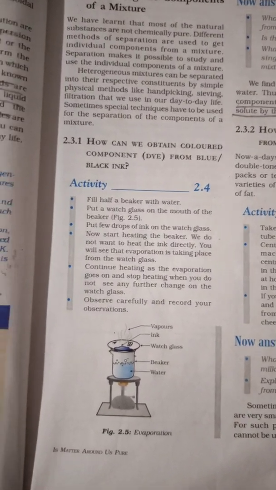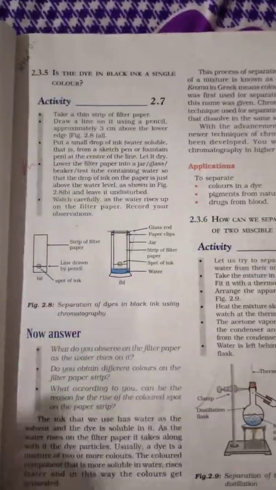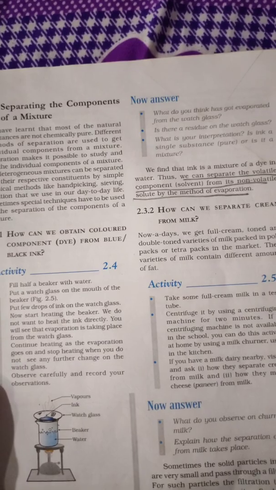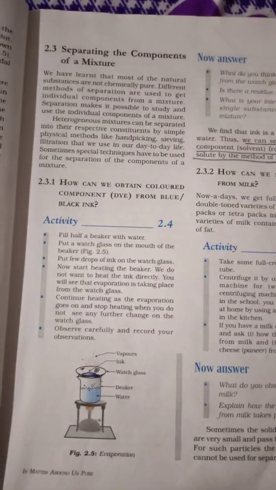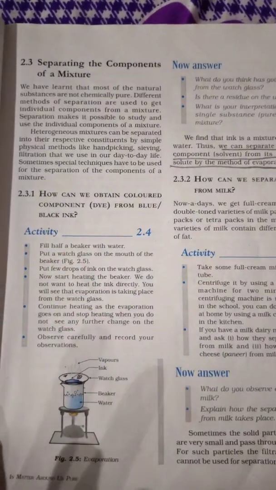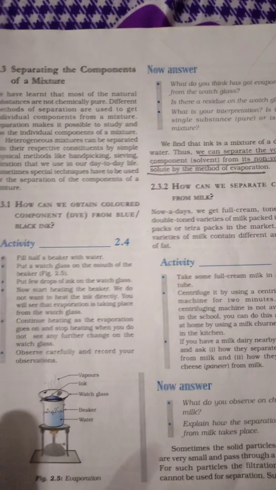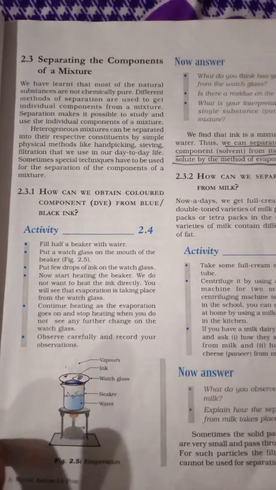Students, so today I will be explaining from 2.3.1 to 2.3.5. There are 4 or 5 experiments given in your textbook on page number 19 and onwards. So the first experiment is about evaporation. You know what evaporation is. If you want to separate a dye from a solution, we need to follow this process.